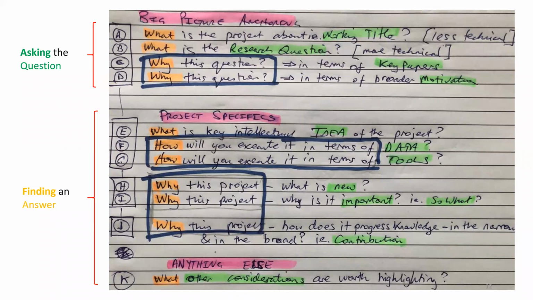The remaining items are about finding an answer to that question. So we have two groups. The first four, asking the question. The remaining seven, finding an answer. Keep that in your mind as we now look at what is further revealed in this slide.